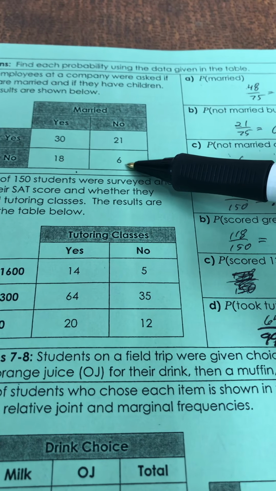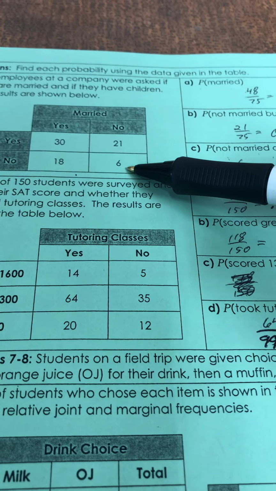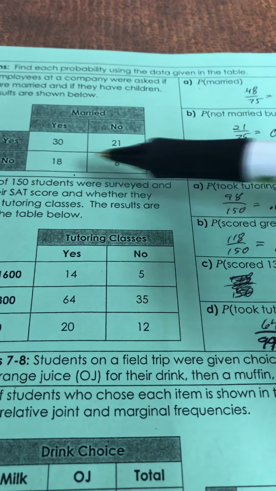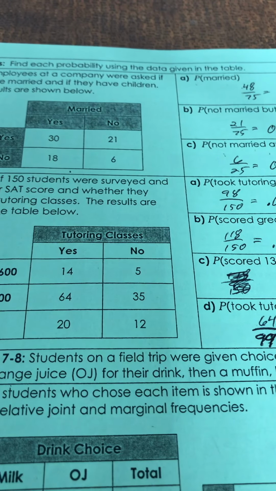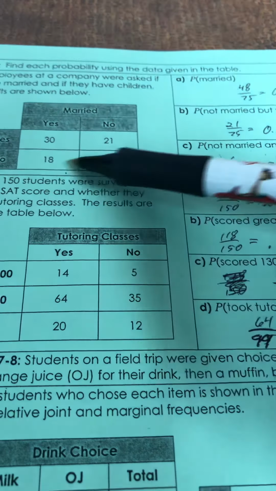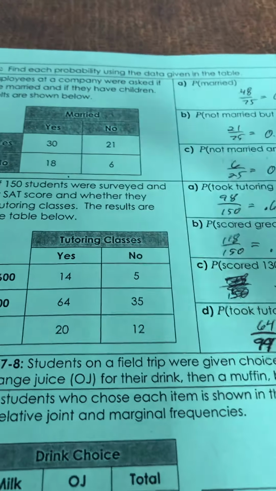So not married is the 6, and no children. So that's where that 25 comes from. No children and not married should be out of 75 still.